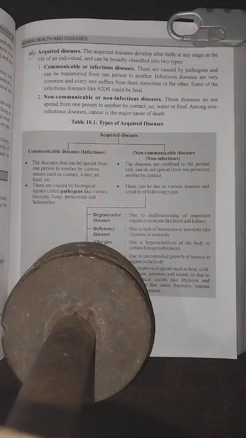Now we will see the other type of disease, which is acquired disease. Acquired diseases can develop after birth at any stage in the life of an individual. This type of disease is not present at the time of birth but can develop in the future, and can be broadly classified into two types. There are majorly two types of acquired diseases which we can classify and study.